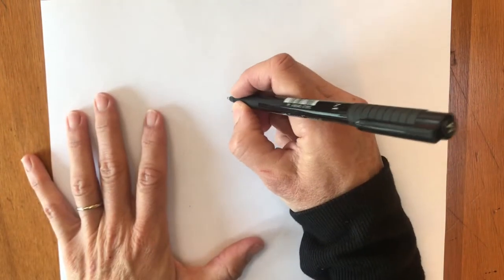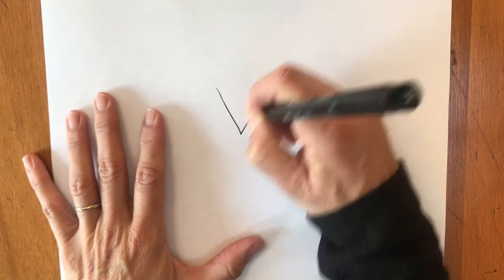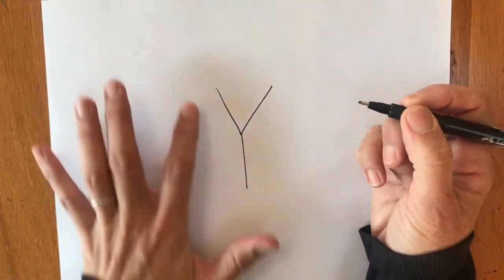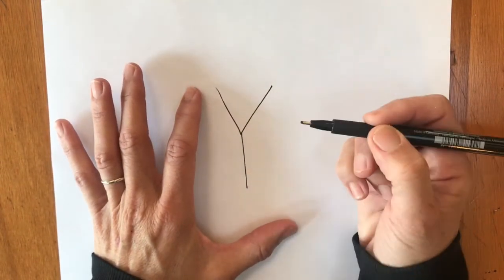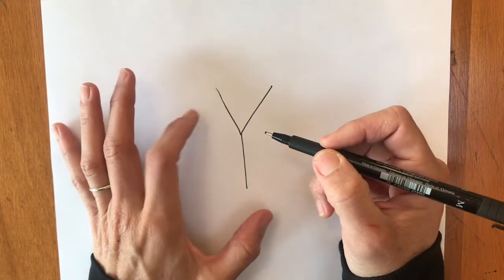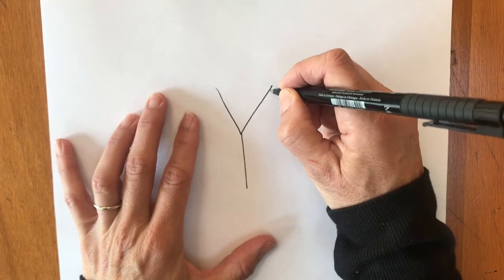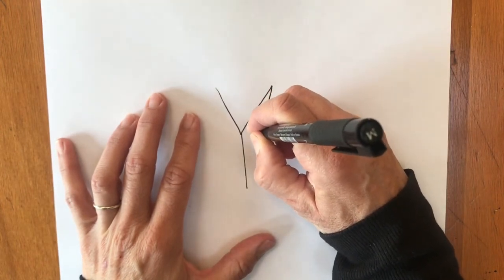So let's see, for my first one, I'm going to start with a letter Y. So I'm just going to make a big letter Y. And I'm going to think about what kind of lines I used. I used a zigzag line and a vertical line, and I want to think about what I could do with these lines and what I could turn it into. So I'm kind of seeing something over here with this diagonal line.